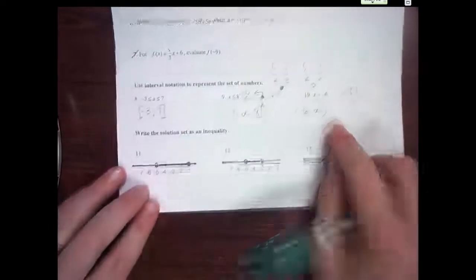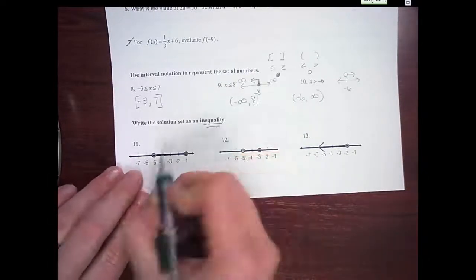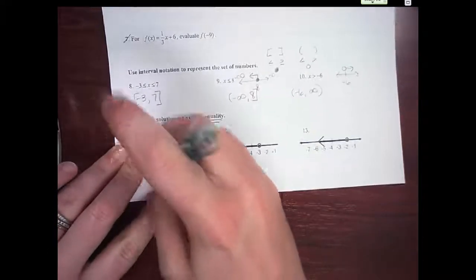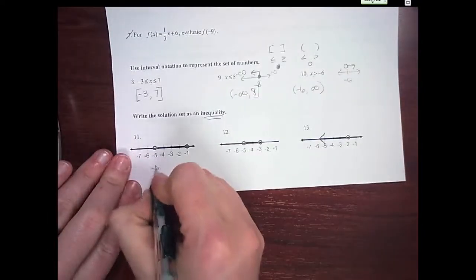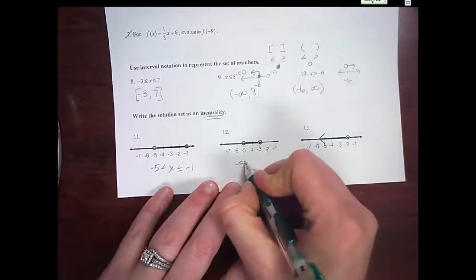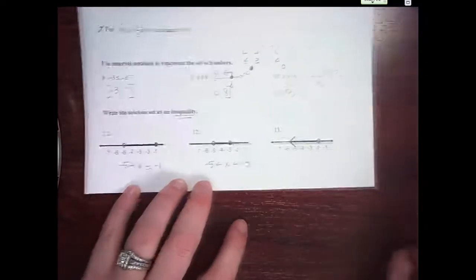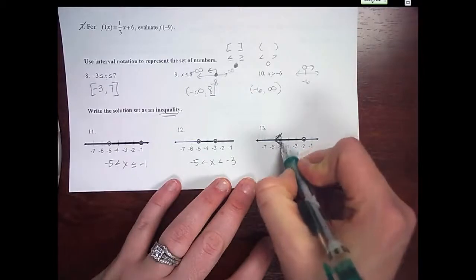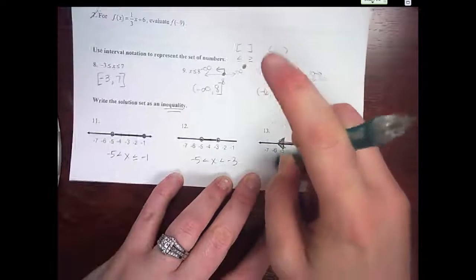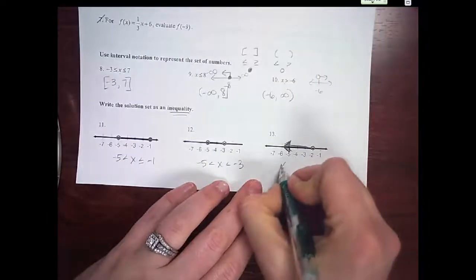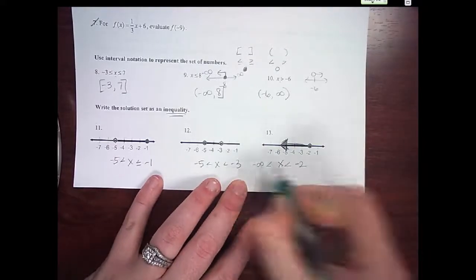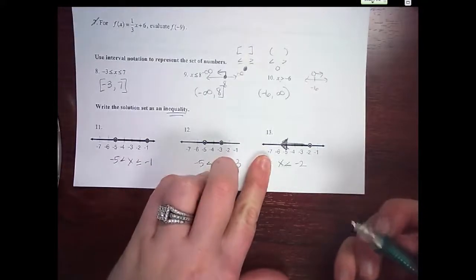Okay, and then the number line, same type of thing. This we want an inequality notation. Negative 5 is less than x, which is less than or equal to negative 1. This one would be negative 5 is less than x, which is less than negative 3. And this one, it's hard to see, but the arrow's going this way. Sorry, it's been a long afternoon. Okay, x is less than negative 2. Now, if you wanted to put negative infinity here, you can do that, but you can also just put that.